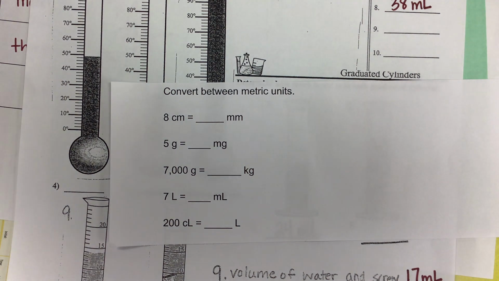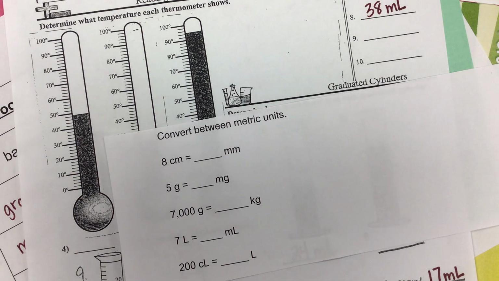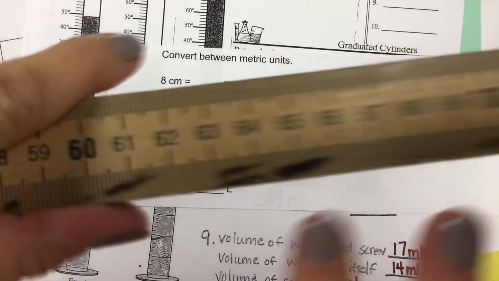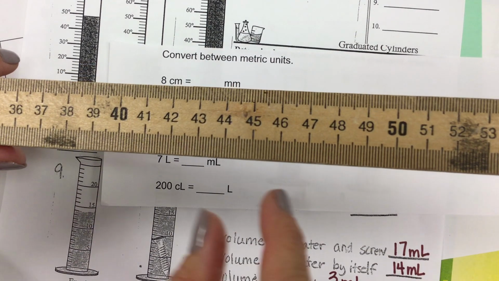Meter? Okay, listen to the question. Here's a meter. Okay, let's quit yelling out. Here's a meter. How many centimeters are on it? What does cent mean? 100. And each one of those centimeters, I can show it right here.